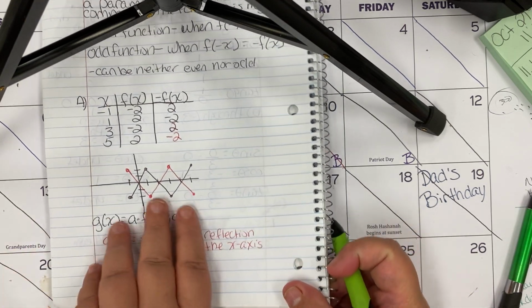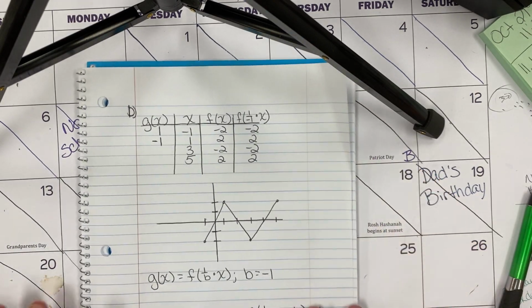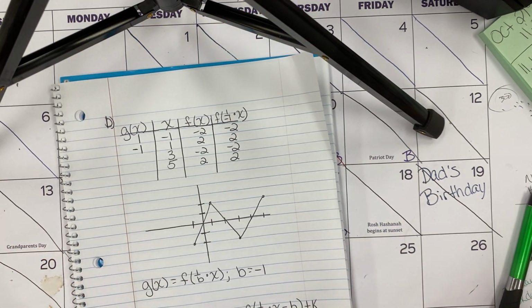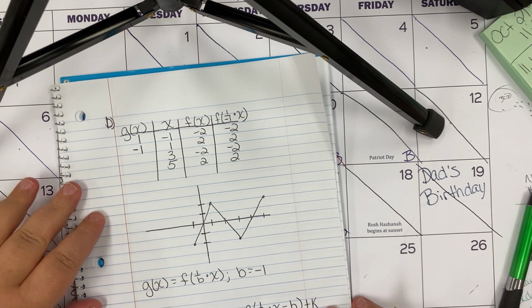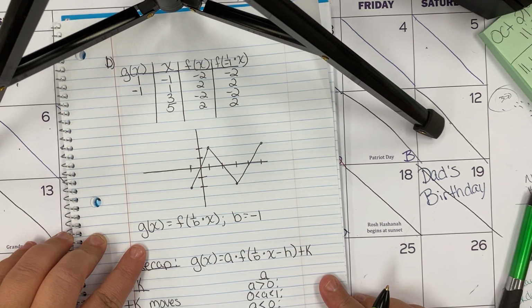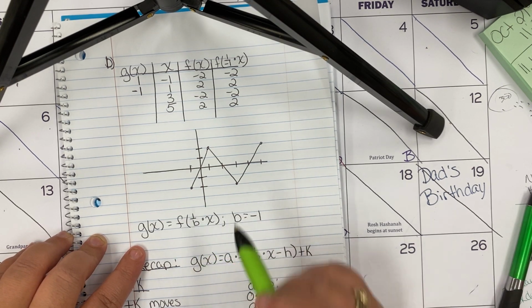Okay. Let's look at another one. This time, we're going to be focusing on the b value. So remember, the b value is inside the function.